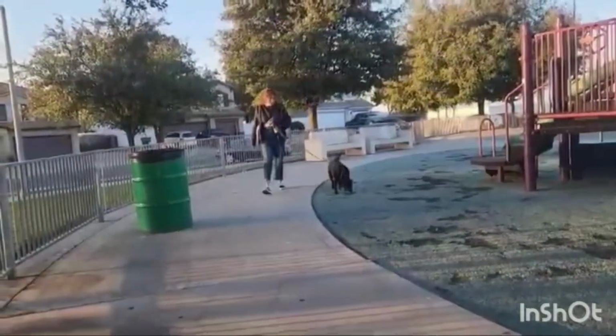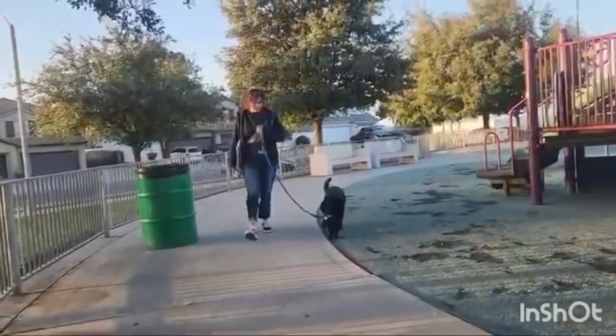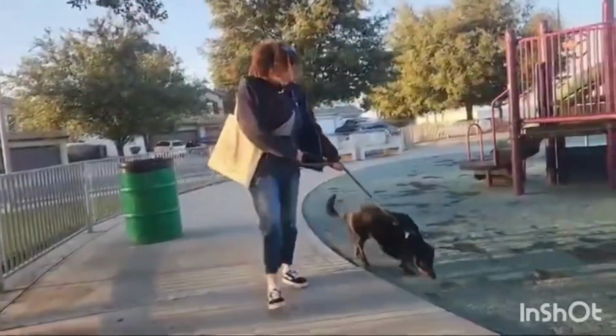Okay, look, I told you I'd take you to the park. We've been to the park, and can we leave? My quadriceps are hurting.